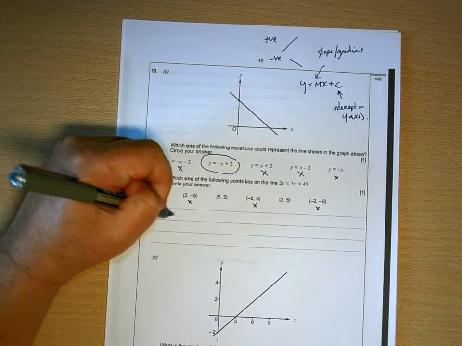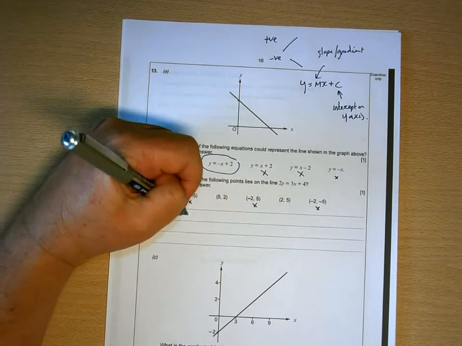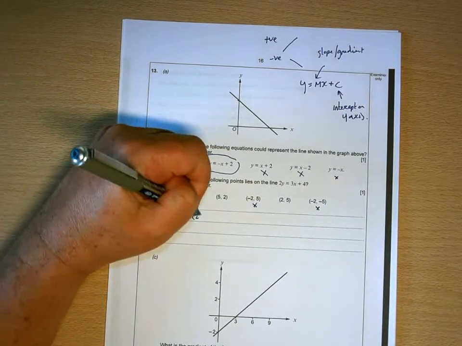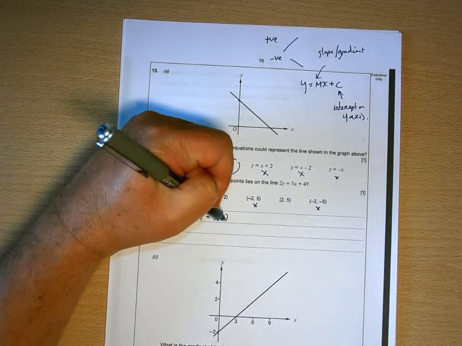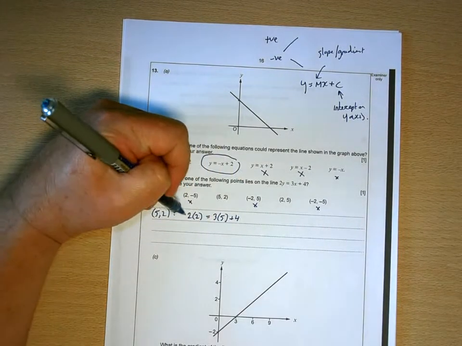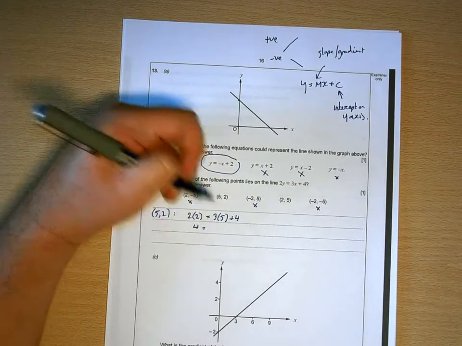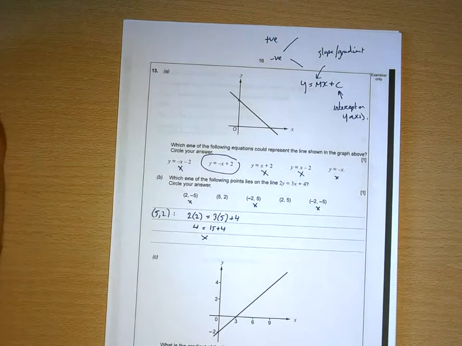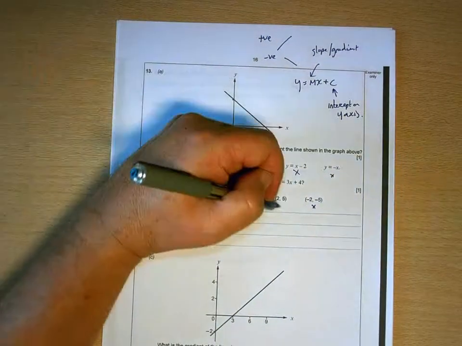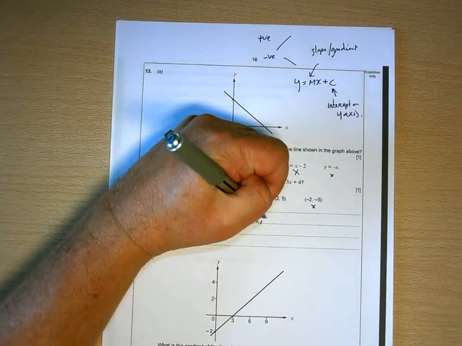So (5, 2): instead of y, 2, equals 3, and instead of x, 5, so 2 2s are 4, 5 3s are 15, plus 4. So it's not that. Let's try (2, 5).